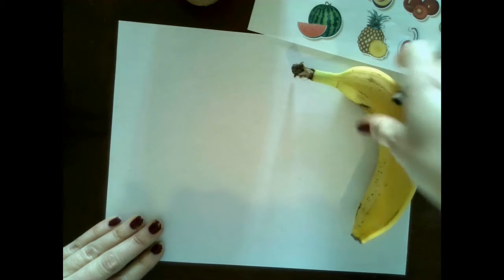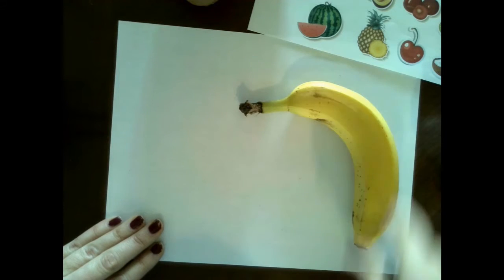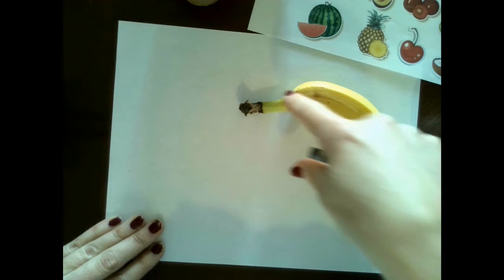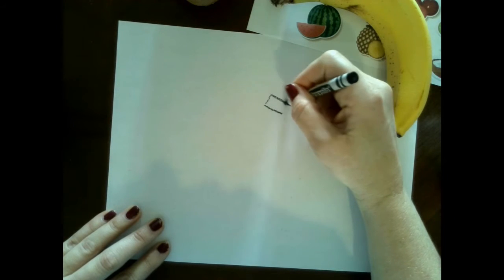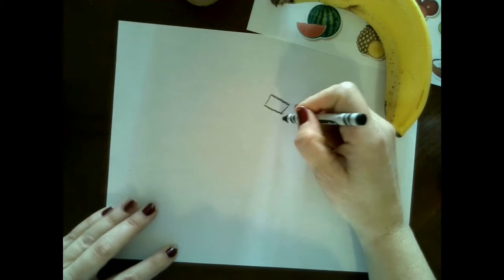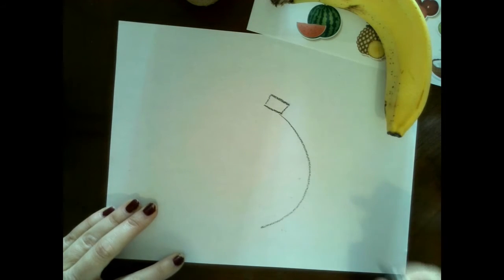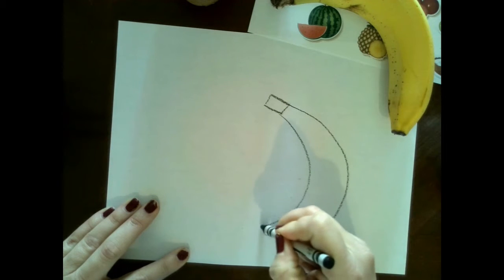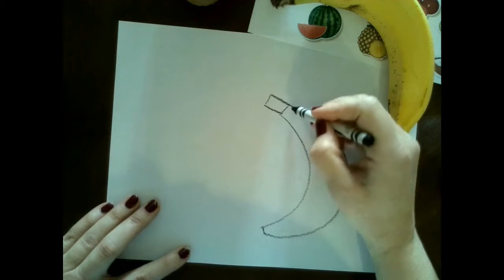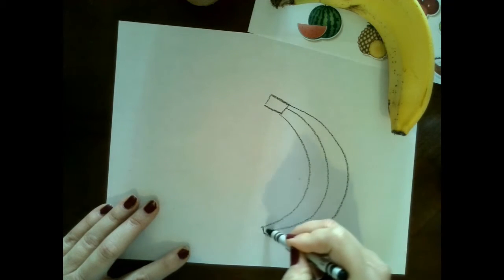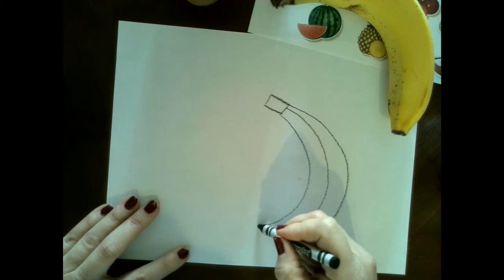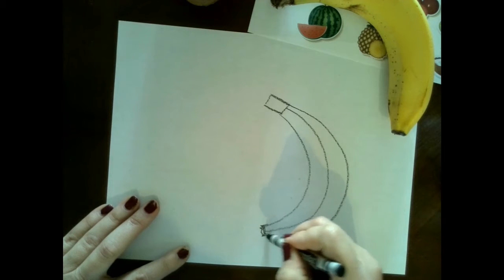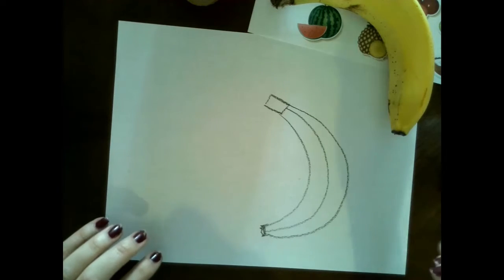So let's think about shapes. I'm going to start with this banana. I noticed that the banana has a long kind of ovalish shape and then has a rectangle shape up here. So I'm going to start with that rectangle kind of shape at the top, and then I'm going to curve it around. I know that this curve comes around close to the outside of that and then down to the bottom. So there's my banana. They also have a line like that, and the end has a rough part right there. All right, there's my banana.